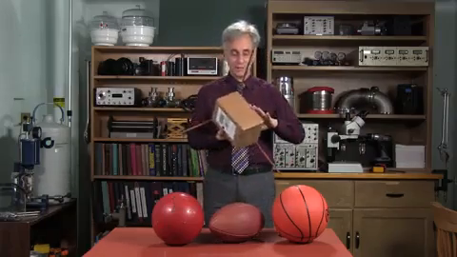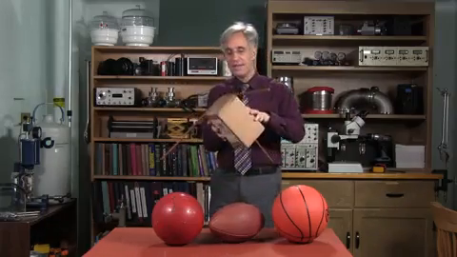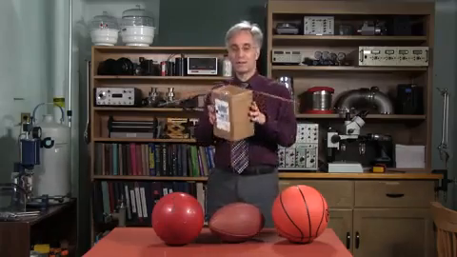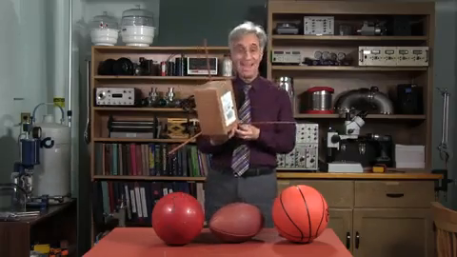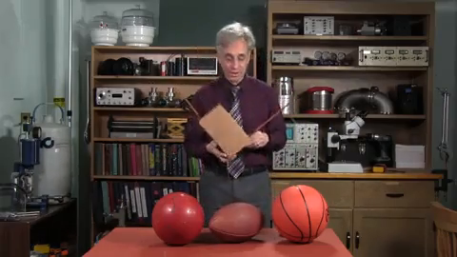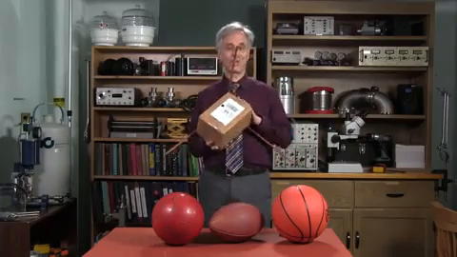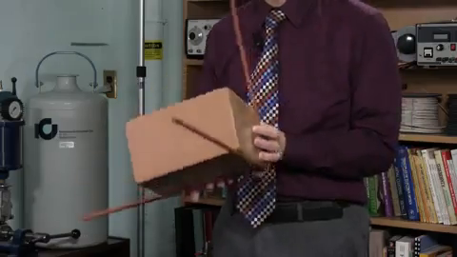So this is a system of three mutually perpendicular directions. And any of these is a pretty good choice of coordinate directions along which to describe any vector quantity you like.